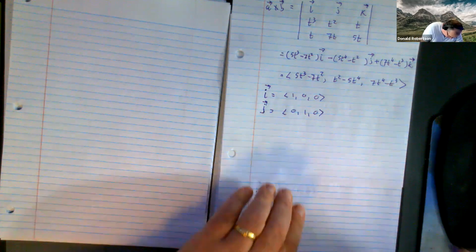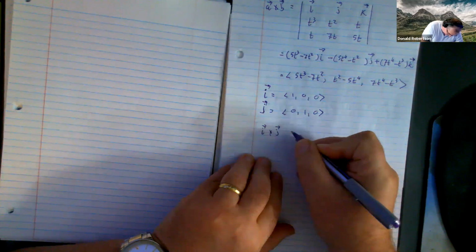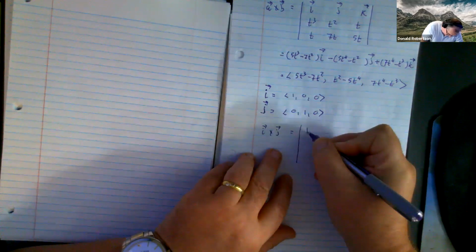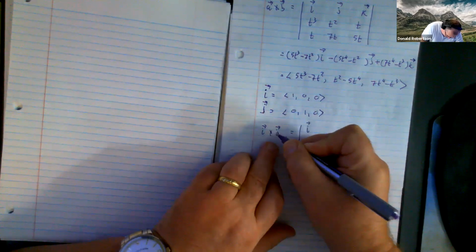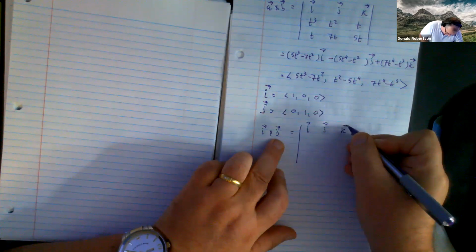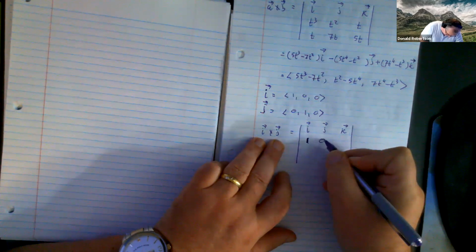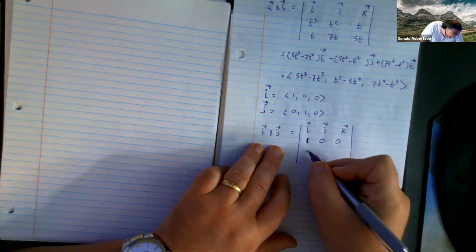Let's find out. I cross J. These are the basis vectors, right? The vectors that everything is made from, the IJKs. So I goes 1, 0, 0, and J goes 0, 1, 0.